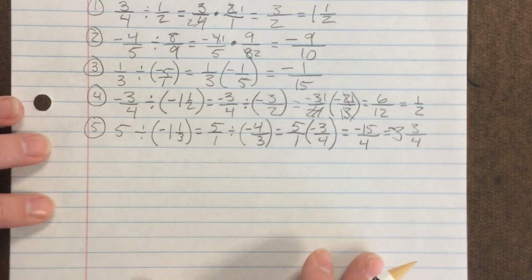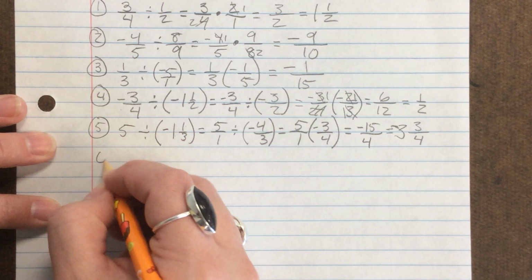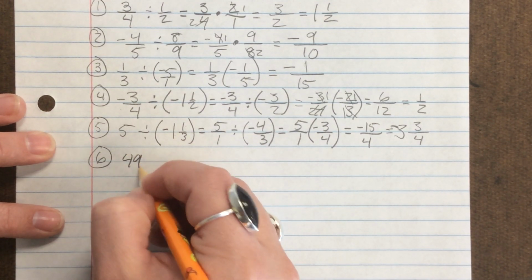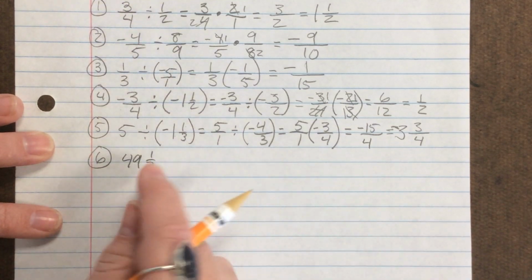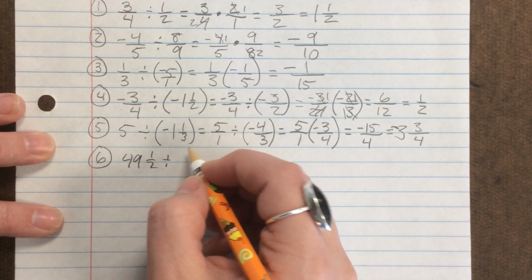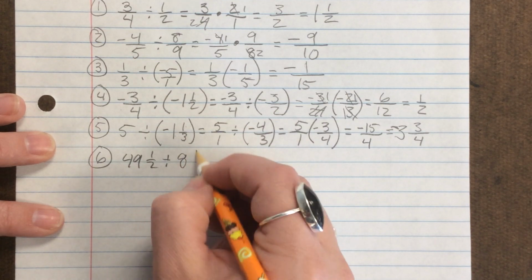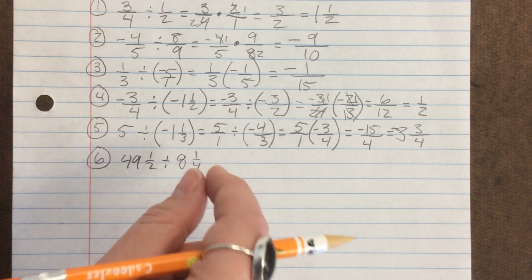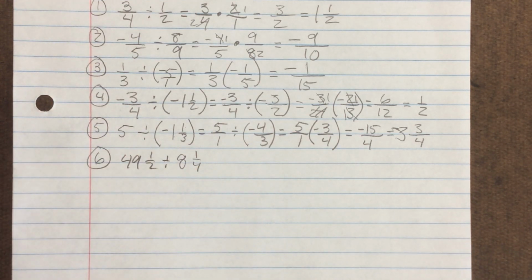Okay, so the idea is we've got a board that is 49 1/2 inches long, and we want to divide that by 8 1/4 inches and see how many 8 1/4 can we get out of this 49 1/2. So it's going to be division, obviously, because we're in the division section.